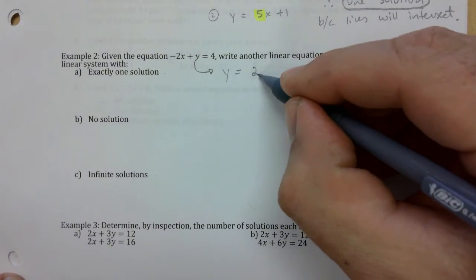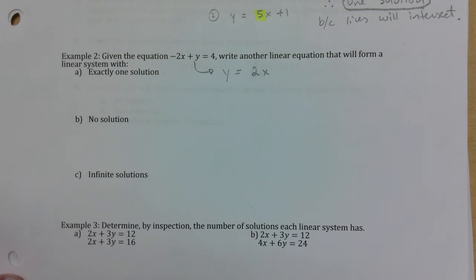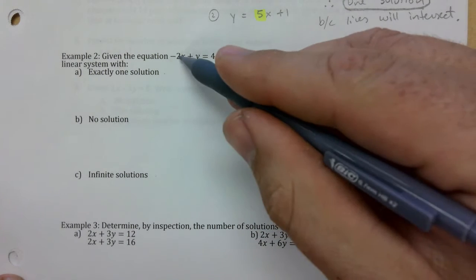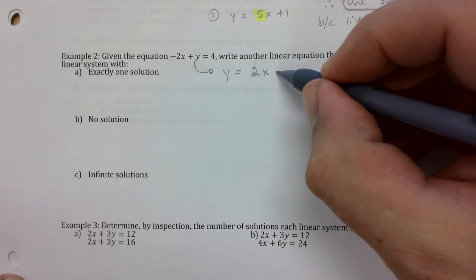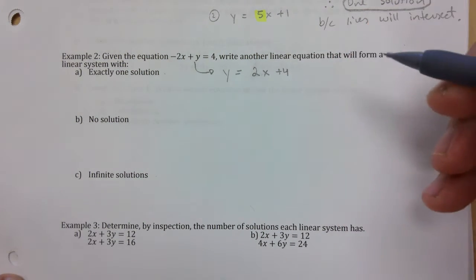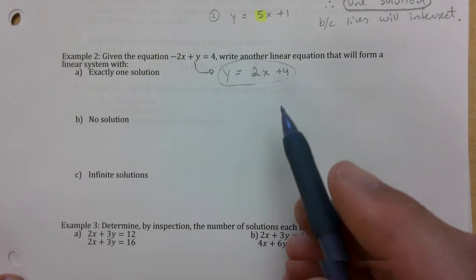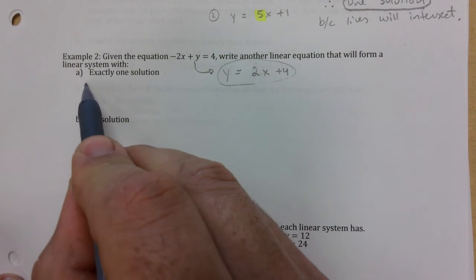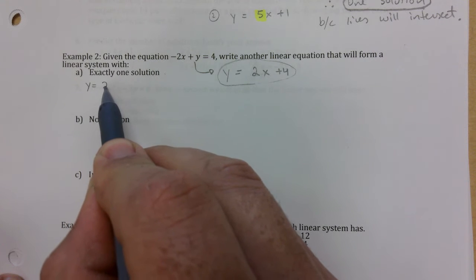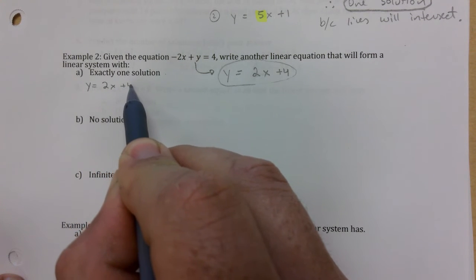Because it's easier when your goal is to create another equation, it's better to have it in the slope intercept form. So the 2x comes over adding, and the 4 is already there. So this is going to be my first equation for every single system. So let's start here. Y is equal to 2x plus 4.